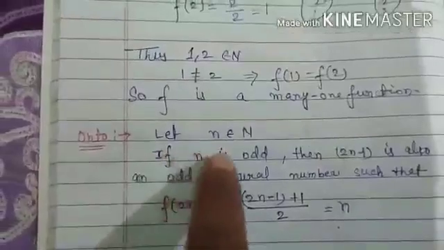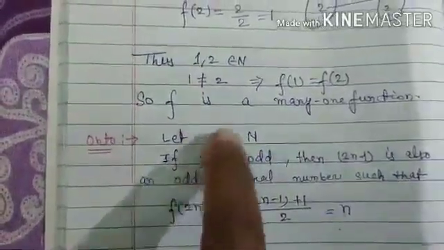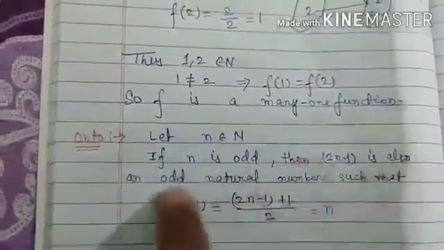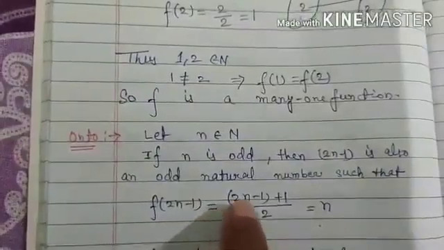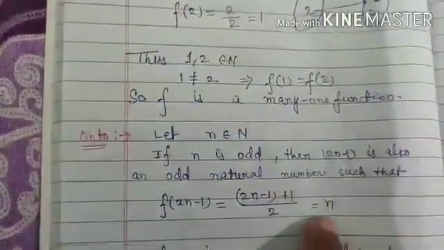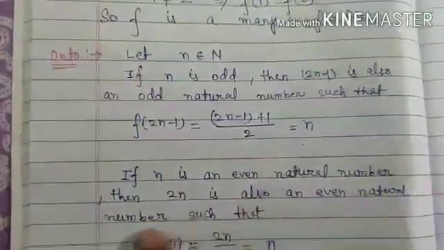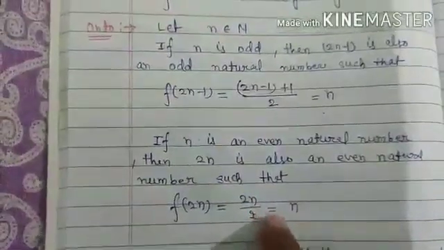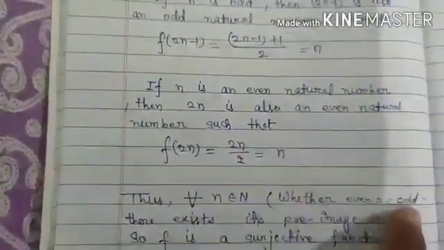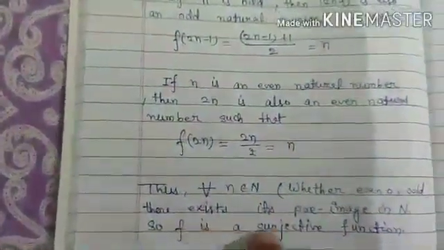Now, onto. Let n belong to N. This is the set of natural numbers, this capital N, and this n is any natural number. A natural number can be odd or even also. If n is odd, then 2n minus 1 is also an odd natural number such that f(2n minus 1) equals (2n minus 1 plus 1) upon 2. If you cut this 1 and divide by 2, then you will get n only. If n is an even natural number, then 2n is also an even natural number such that f(2n) is equal to 2n upon 2, equal to n, if we cut 2 by itself. Thus, for every n belonging to N, whether even or odd, there exists its pre-image in the natural numbers, meaning n and n, natural number. So f is a surjective function.